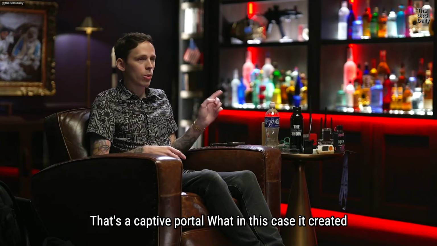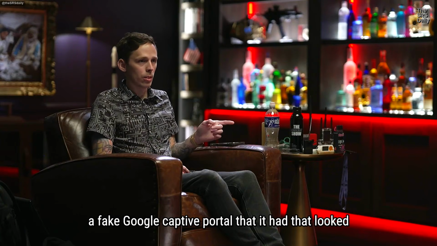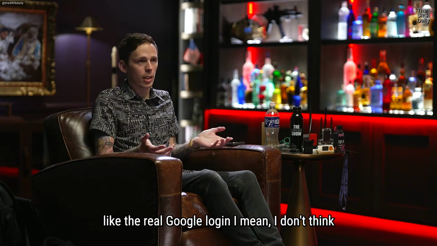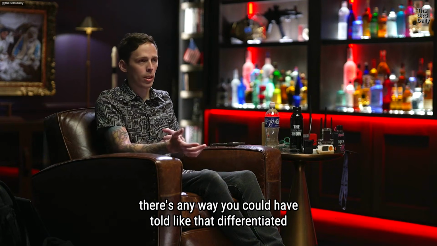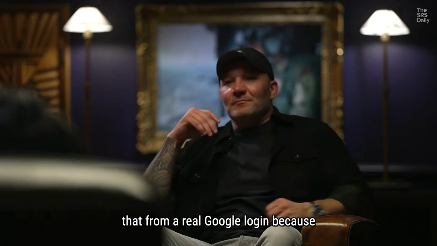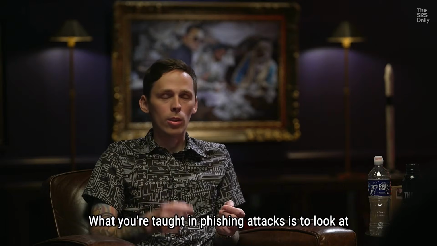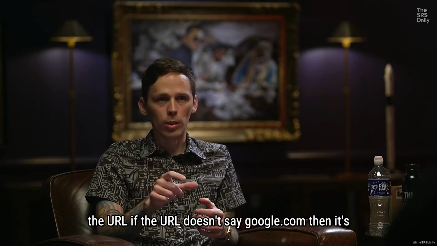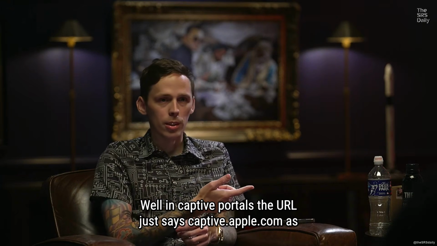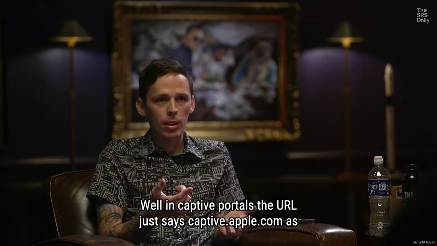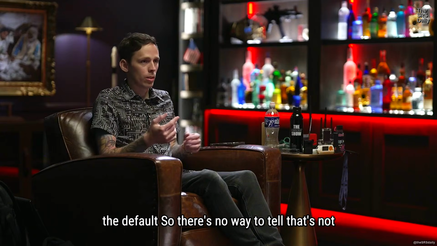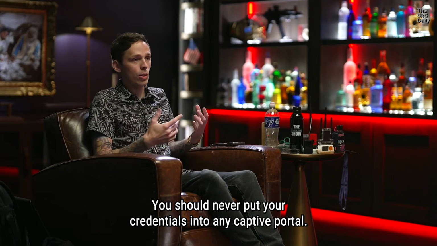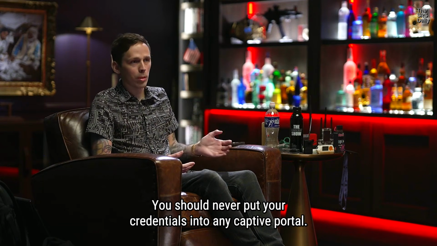In this case, it created a fake Google captive portal that looked like the real Google login. I don't think there's any way you could have differentiated that from a real Google login. Nope. Because what you're taught in phishing attacks is to look at the URL. If the URL doesn't say google.com, then it's not real, right? Well, in captive portals, the URL just says captive.apple.com as the default. So there's no way to tell that it's not real. You should never put your credentials into any captive portal.